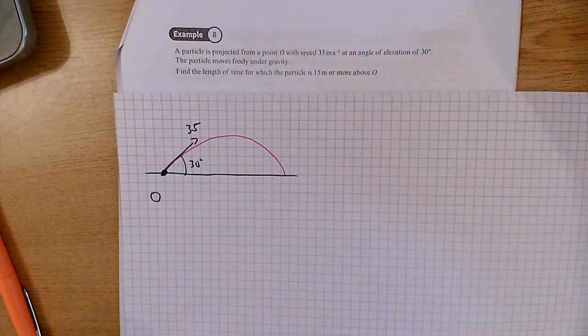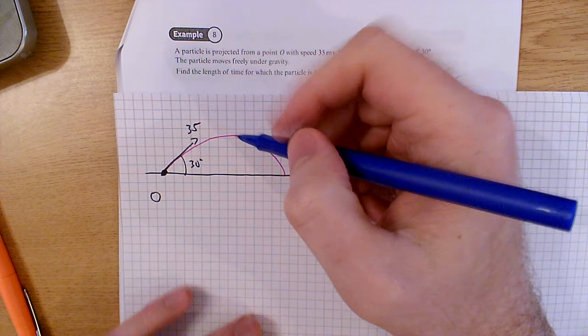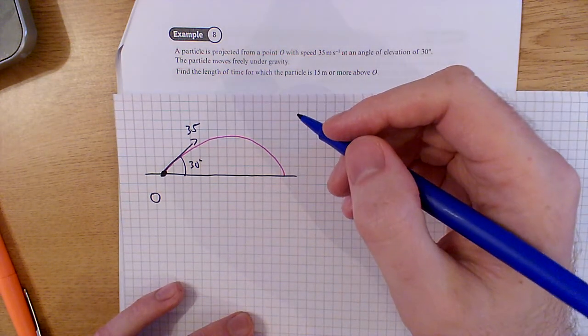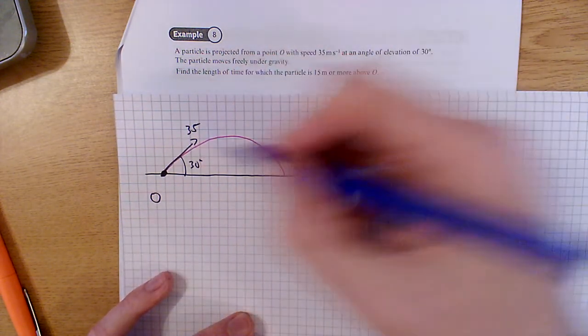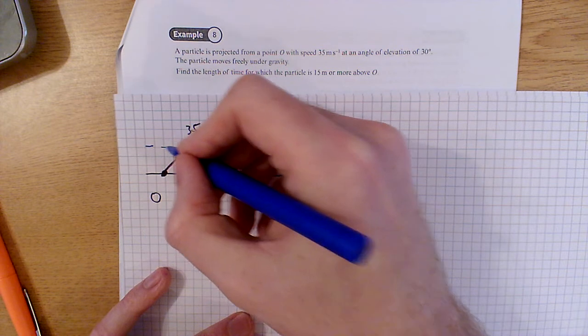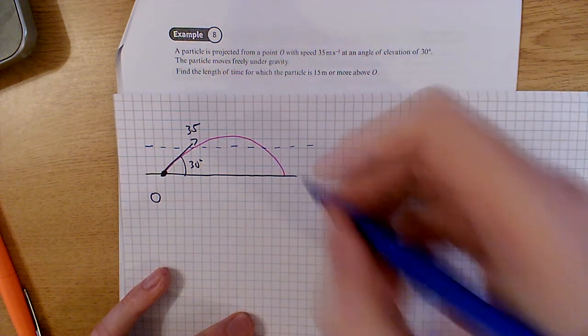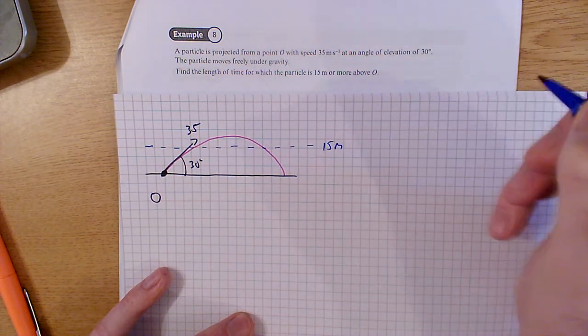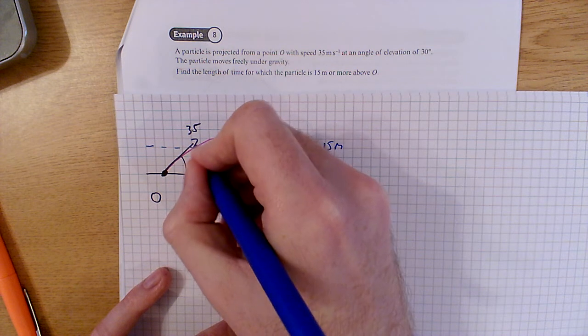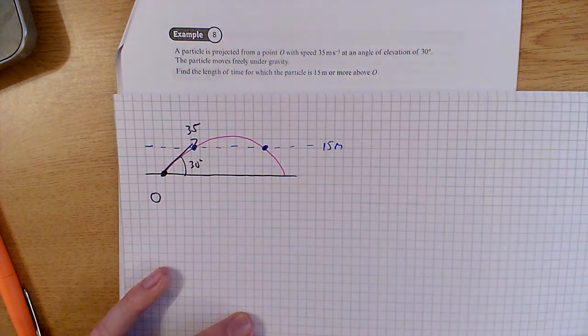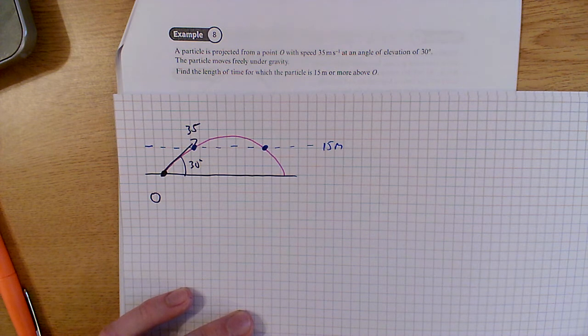You might remember these question types from year 12 mechanics. There's quite a few of them when we were just looking at the one-dimensional SUVAT type stuff with gravity, but actually it's very similar. So if we draw a line across here, okay, we can say that this is my line that's 15 meters above. And you can see that there's going to be 2 points on this curve where the particle is exactly 15 meters above the ground.